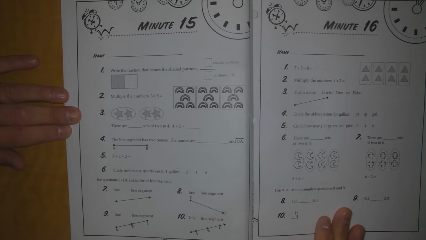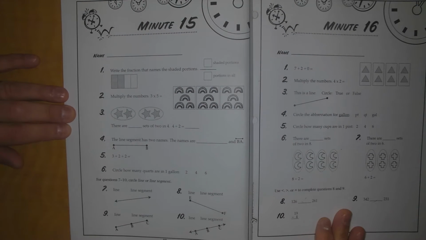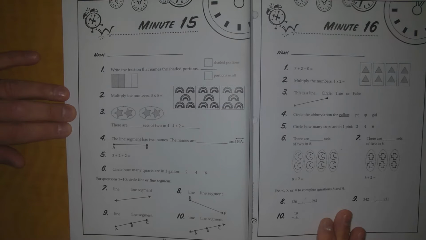All right, kids, here we are for Math Minute 15. And so I'm going to zoom in here. We'll do numbers 1 through 5. We'll talk about it, and then we'll get started.